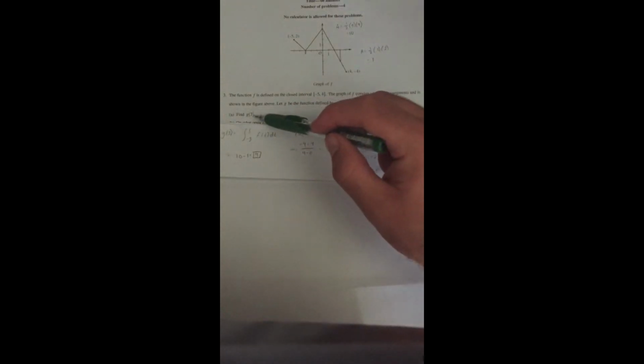Part A is asking us to find g of 3. This graph right here is f. We know that g of x equals the integral of -3 to x f of t dt. The problem tells us to plug in 3 for x, so we have the integral of -3 to 3. So we look at our graph and make marks on -3 and 3, and this integral is asking us to find the area under the curve.